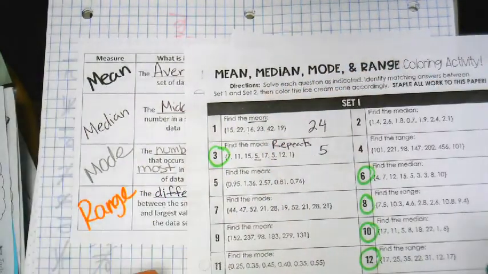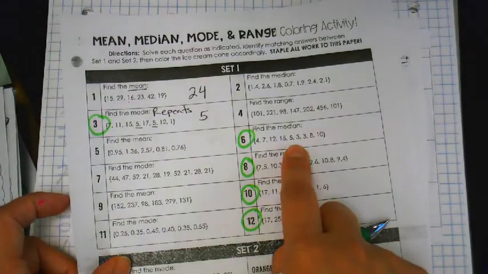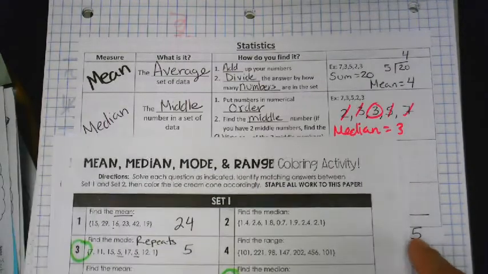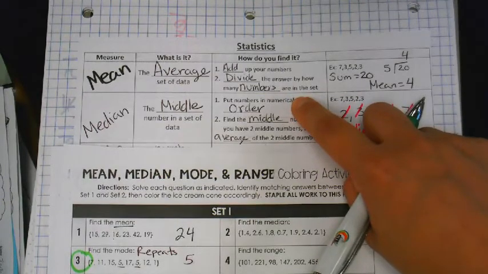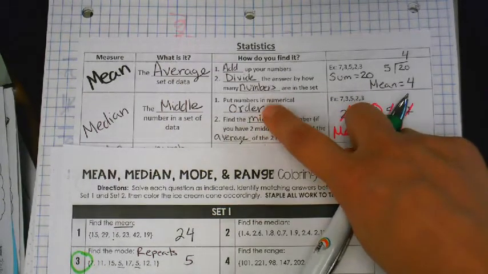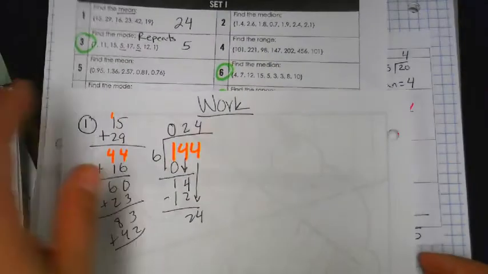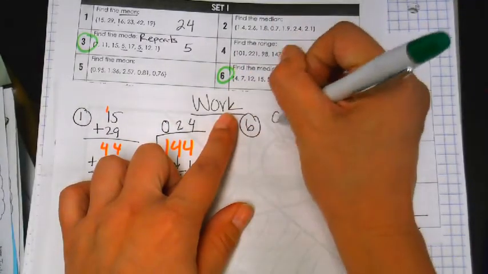All right. Number 6. Do I need work for number 6? Yeah, what do I have to do? Find the median. What does number 1 on median say? Nope, before that. Put them in order. So for number 6, I need you to show the work and put them in order. Go.